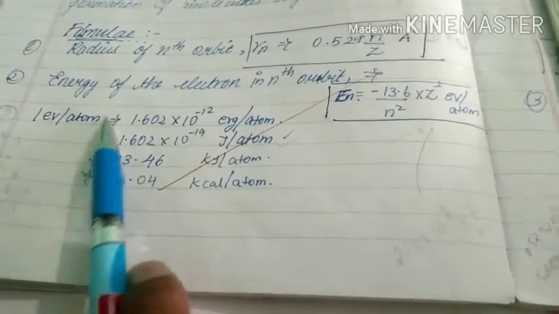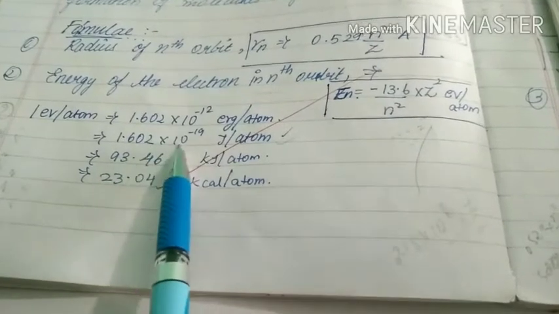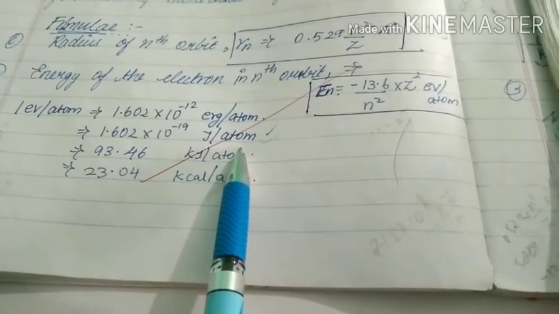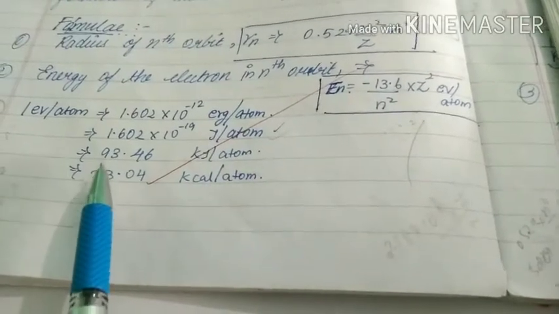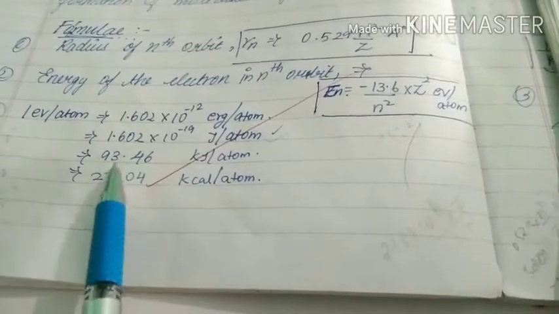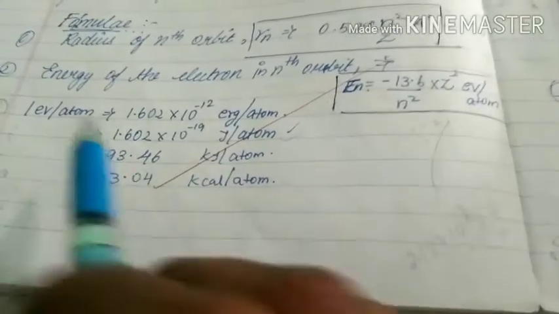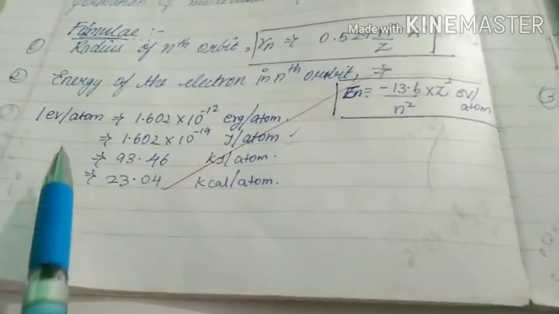If you multiply this value by 1.602 into 10 to the power minus 19, then that value is in joules. If it is multiplied by 93.46, then that value is in kilojoules. So what do we have to know? You have to learn all these conversions.